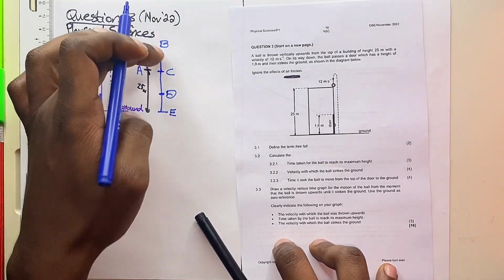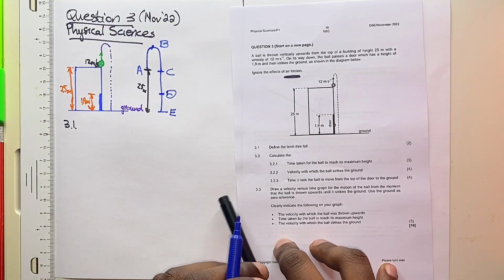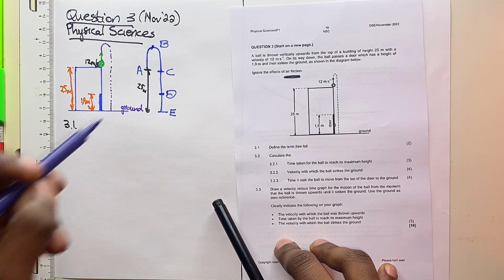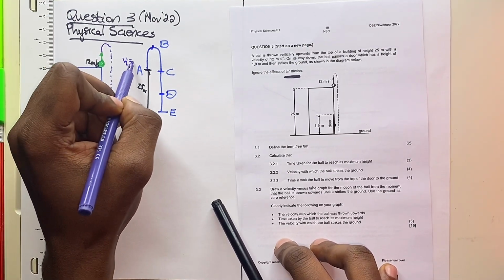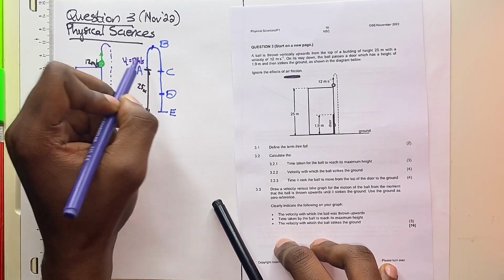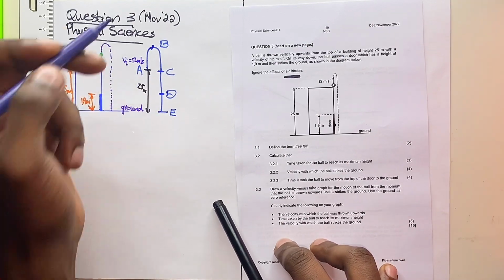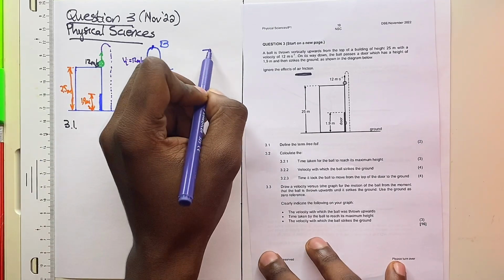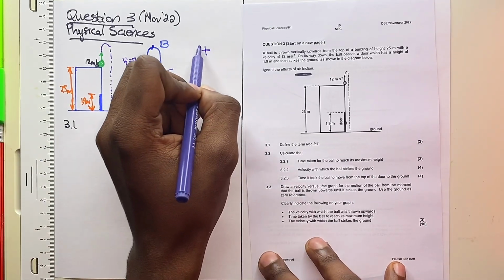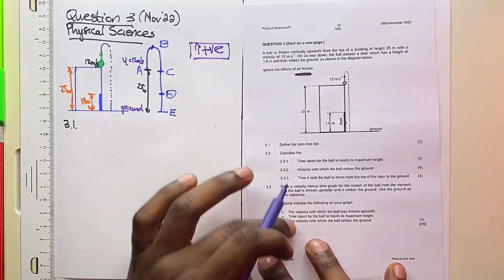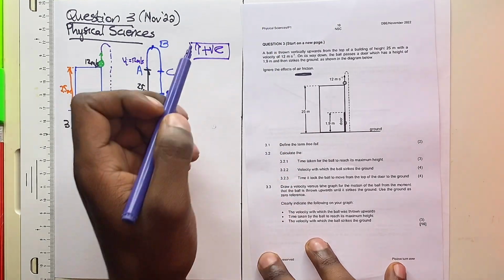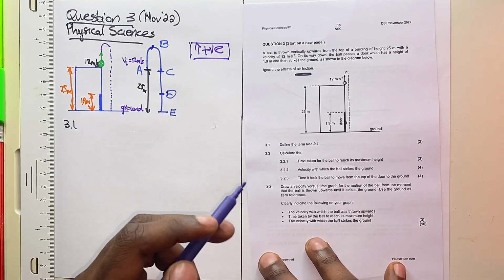Now at each critical point, what information do we have? Let's start with A. At A, we know that the initial velocity is 12 meters per second going up. I can decide that up will be my positive, and for the rest of this entire question 3, I will always take up as positive.